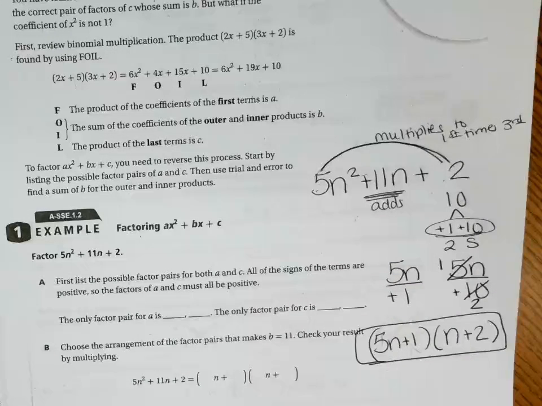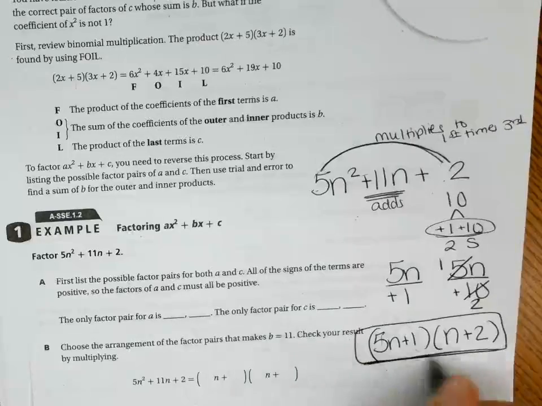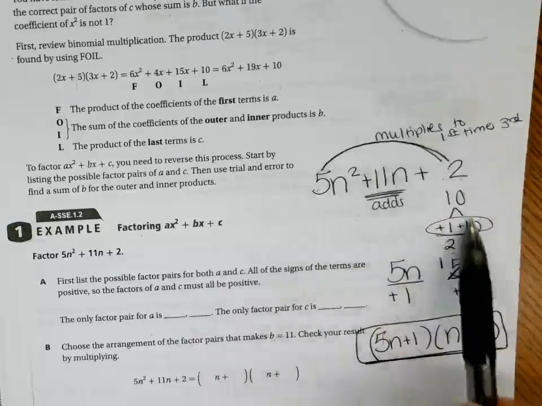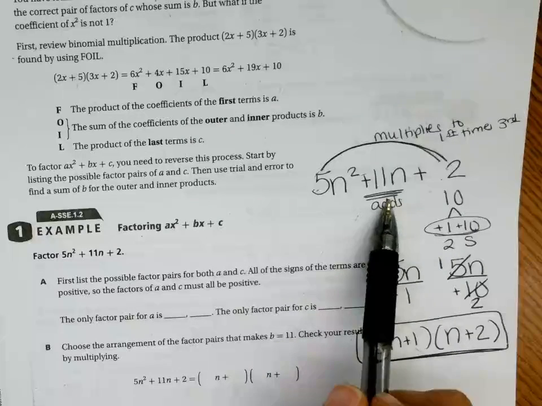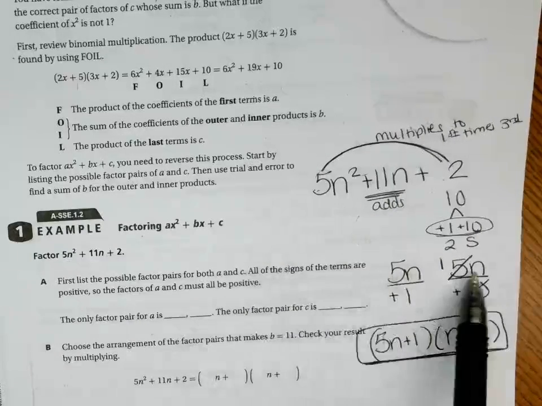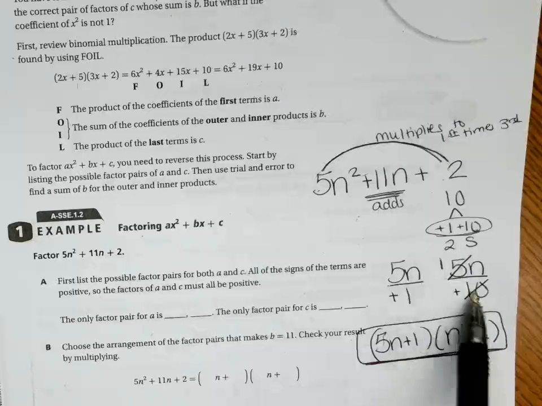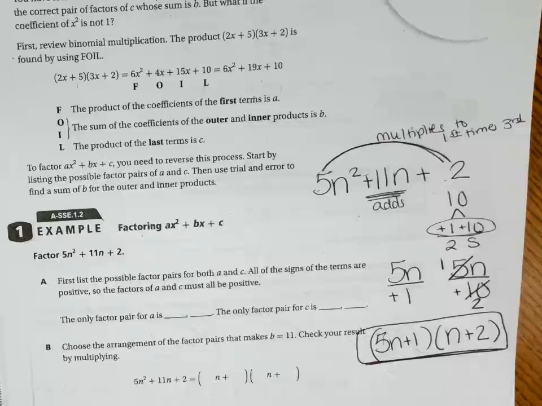It works. We do not do guess and check. We do first times third, find its factors, what multiplies to first times third and adds to the middle term. Take your first term twice without the squared, put the factors underneath, reduce if possible, and those are your two binomials.